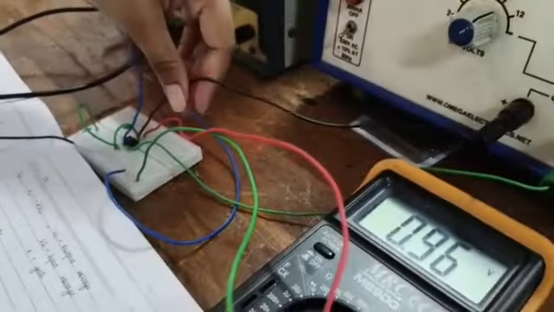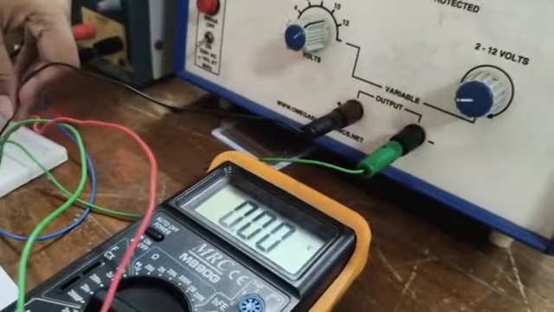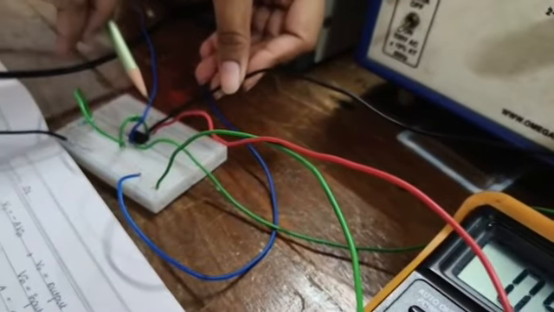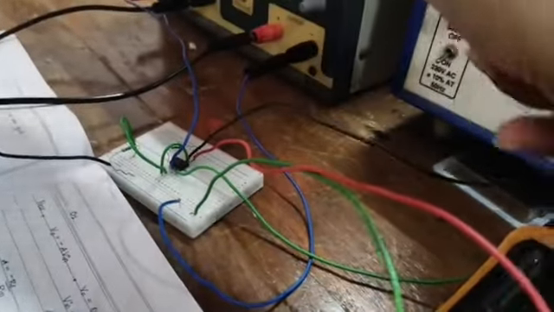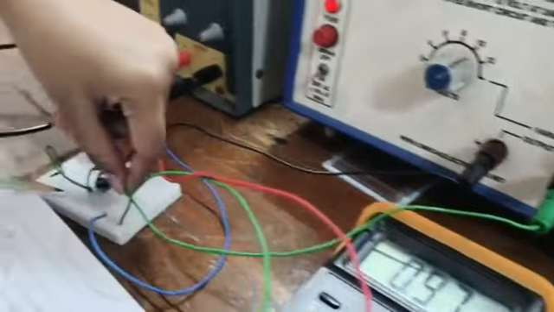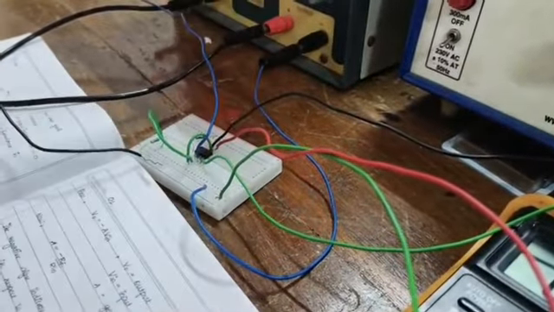That is this one. The positive is connected to the 7 of the IC. This is the 7 of the IC. It is connected to 7, and negative is connected to, this is the green one. It is connected to the 4 of the IC.